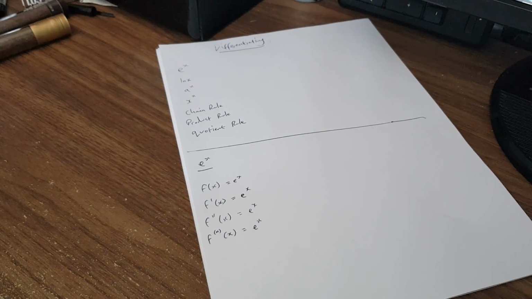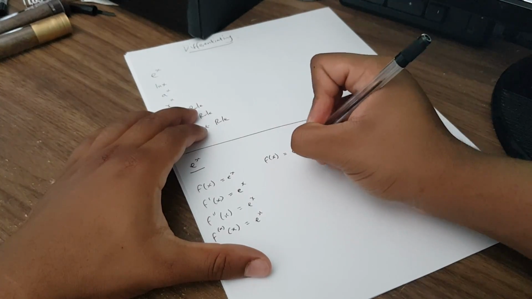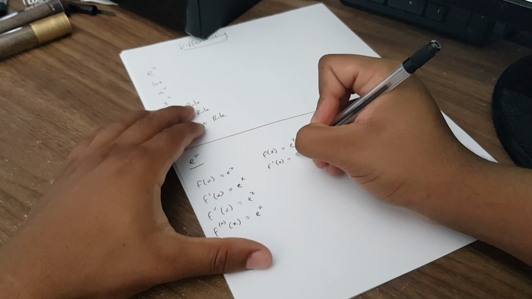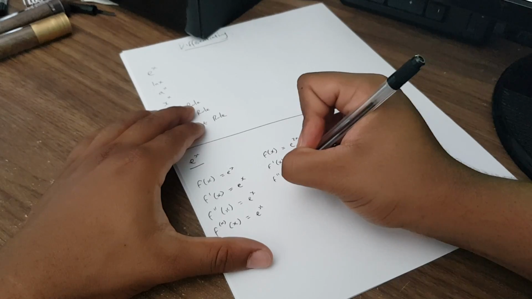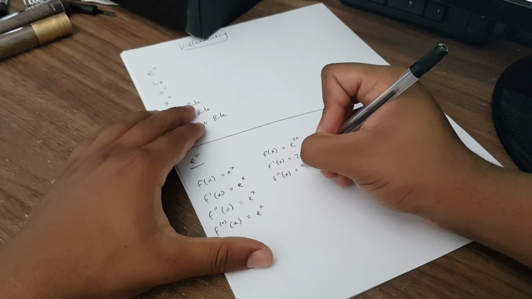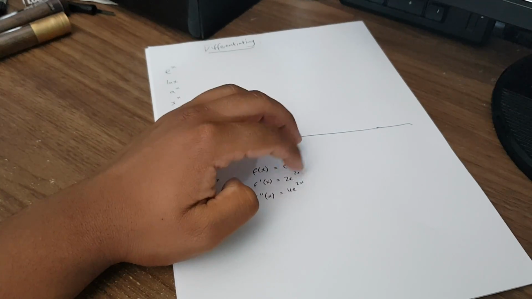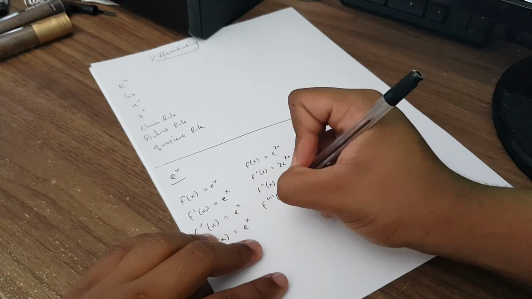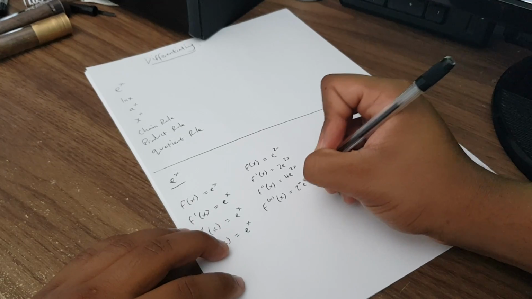This time, what if we have a different function, for example e to the 2x? Our first derivative will be 2e to the 2x. Our second derivative is going to be 4e to the 2x. So we're timesing each time by 2. Therefore, our nth derivative is going to be 2 to the power of n e to the 2x.